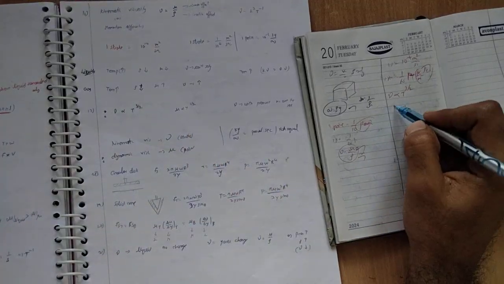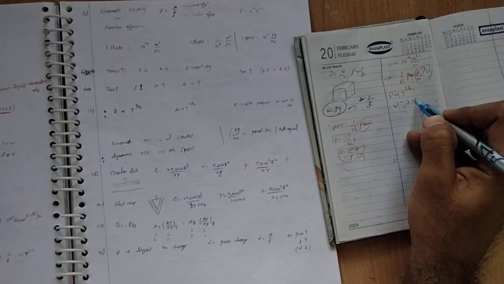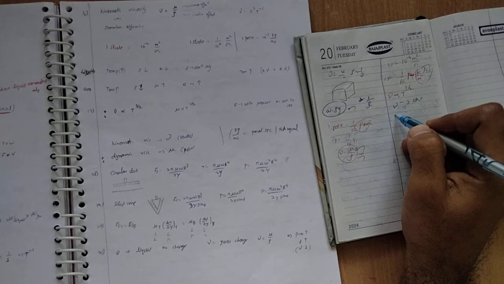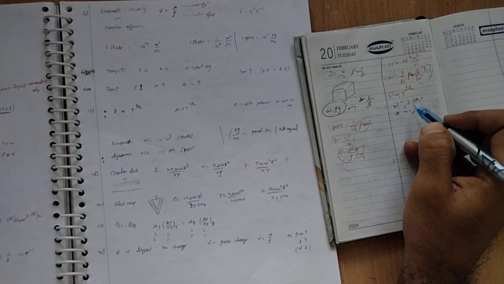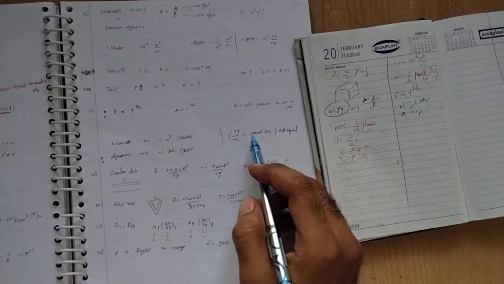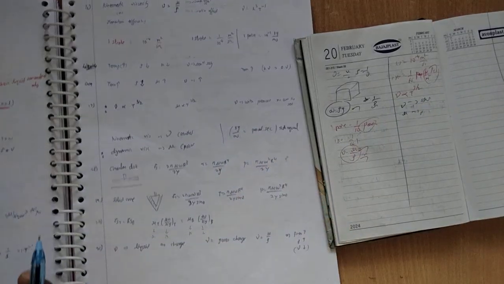This is the most important. Kinematic viscosity comes under the category of which one? Stroke. But the dynamic viscosity comes under the category of poise. So you can see Pascal second equals kg per meter second. This is the same thing.